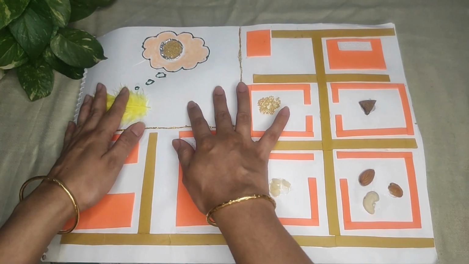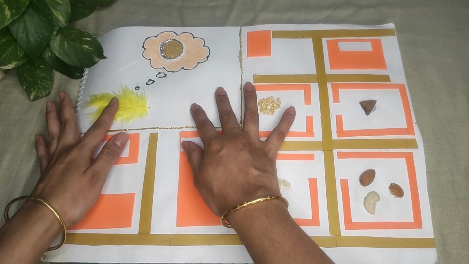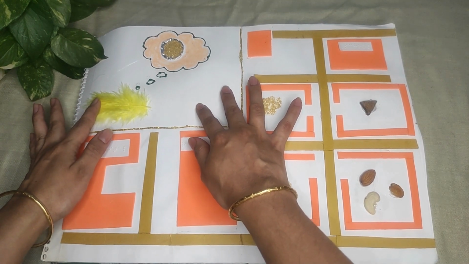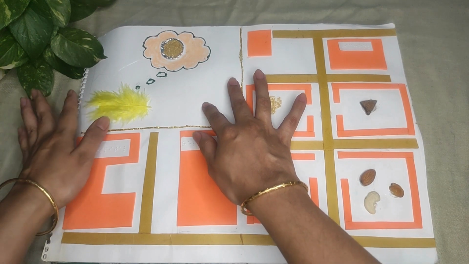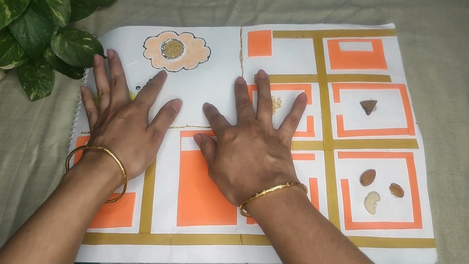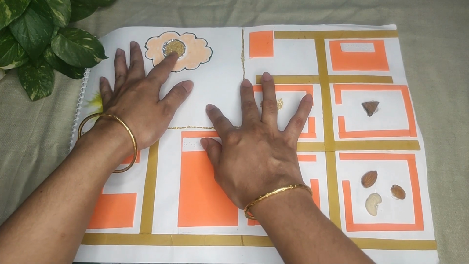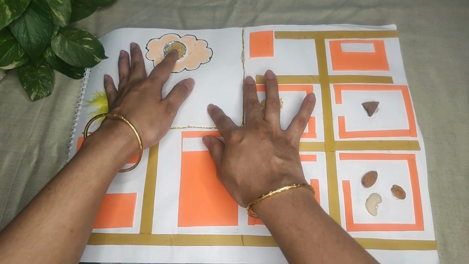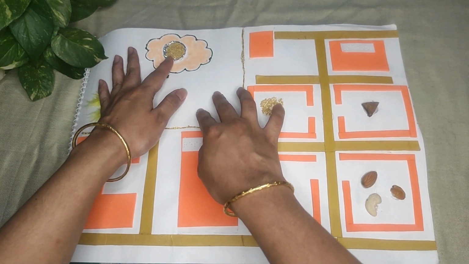So this is the first frame. Here I have stuck a feather. The feather represents the bird. I haven't made an elaborate tactile. It's more representative. And here is the thought process of the bird, and it's thinking about Payasa. So here I have stuck navane or foxtail millet because that is my son's favorite Payasa.